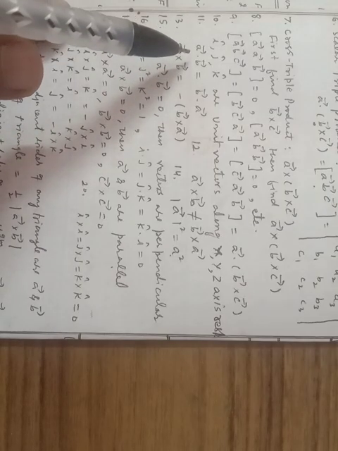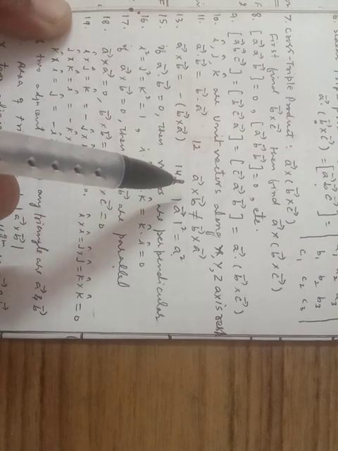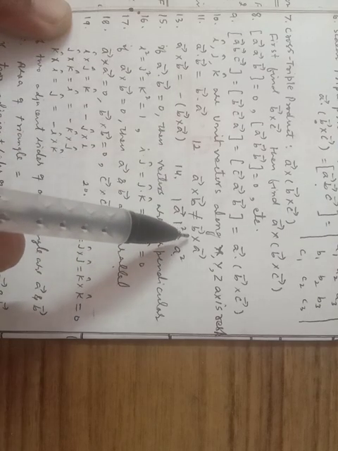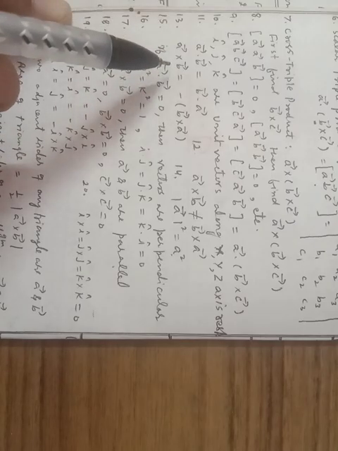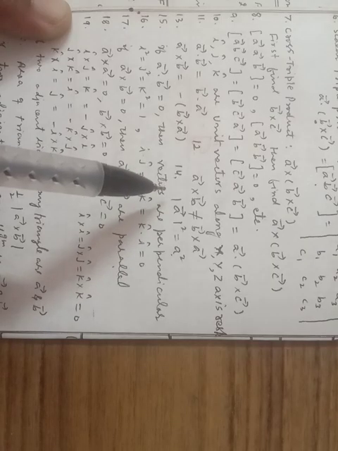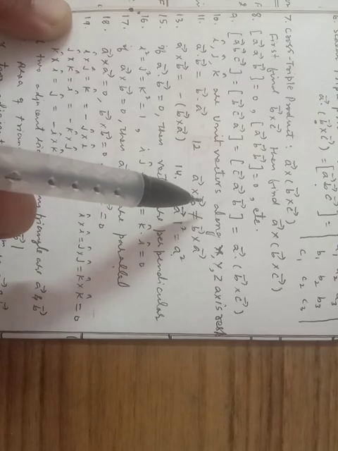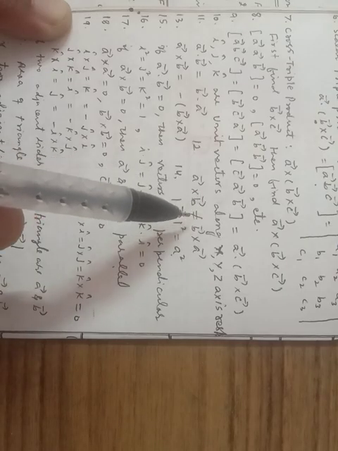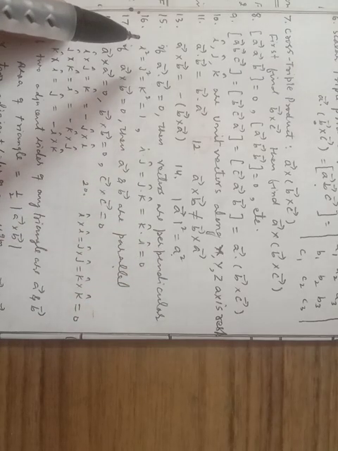11th property, a dot b can be written as b dot a, but a cross b is not equal to b cross a. 13, a cross b equal to minus b cross a. Remember. 14, magnitude of a square can be written as a square, because magnitude of a is simply written as a, and magnitude of a square is equal to a square.